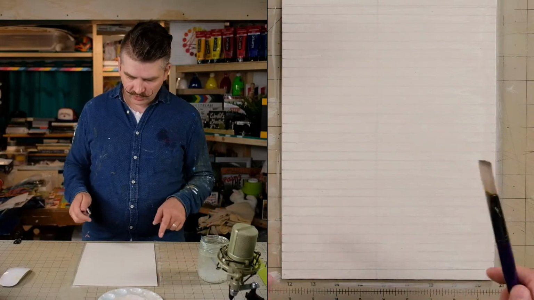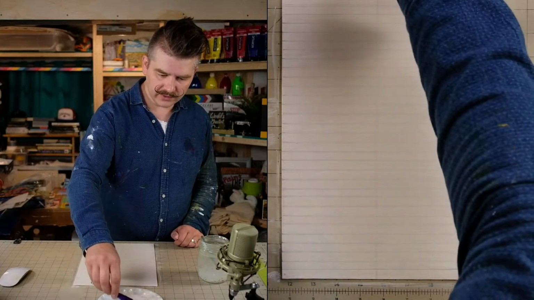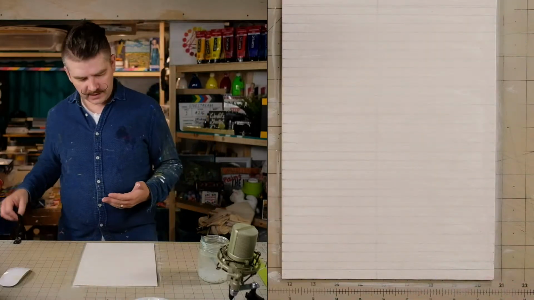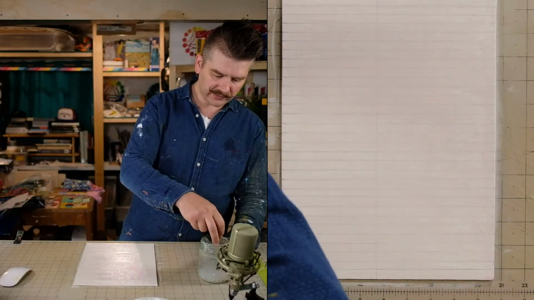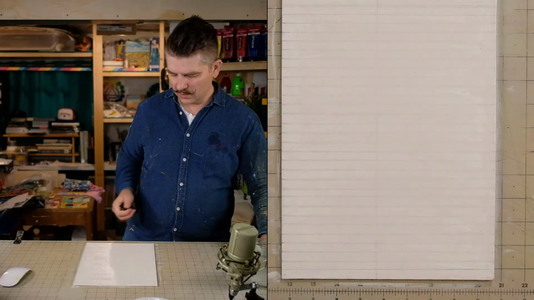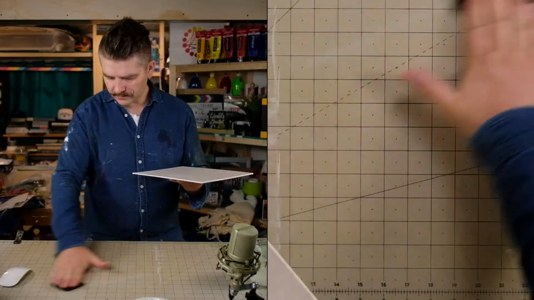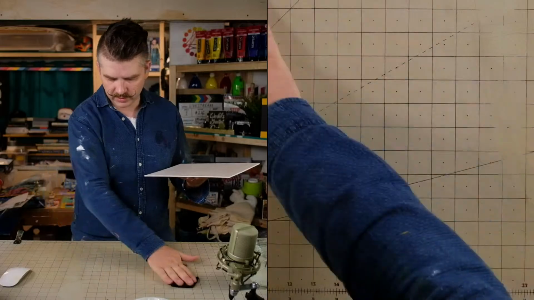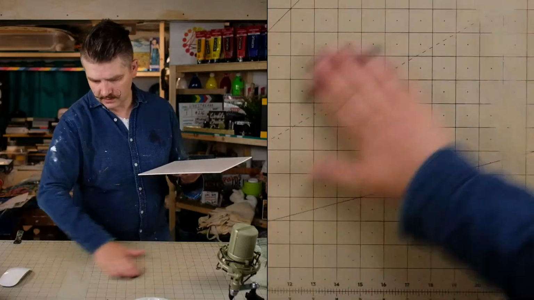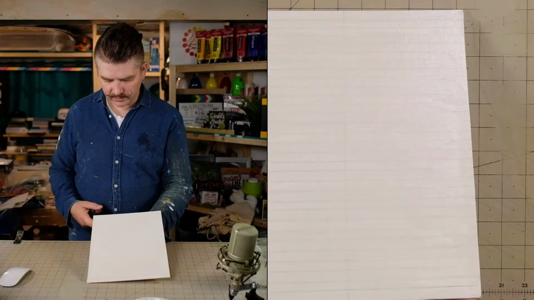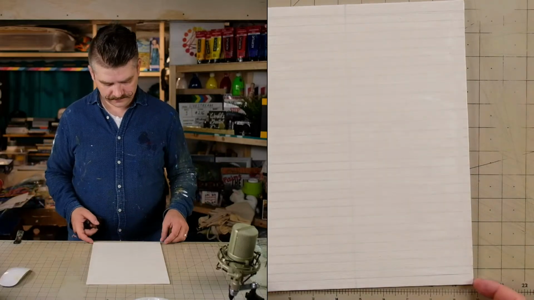So this should dry relatively quickly. The plaster dust, or the gesso, which is not technically plaster but is very similar, the water in it will evaporate quite quickly, so this should be dry within just a couple minutes here.